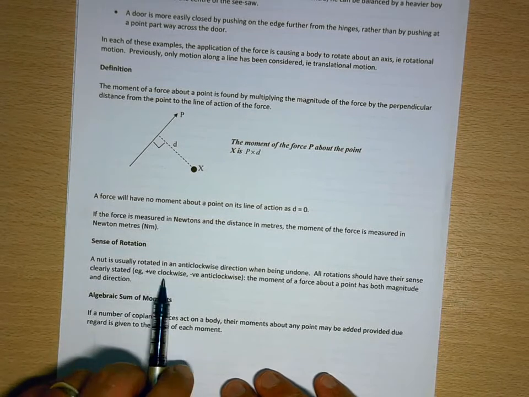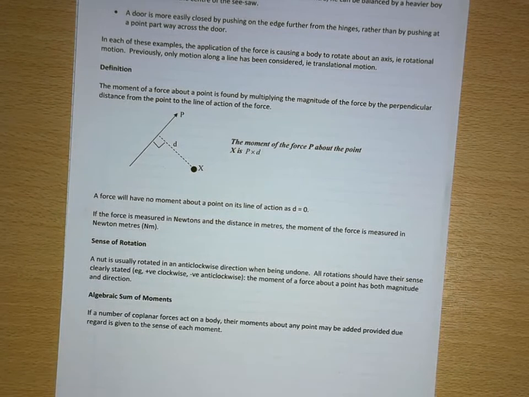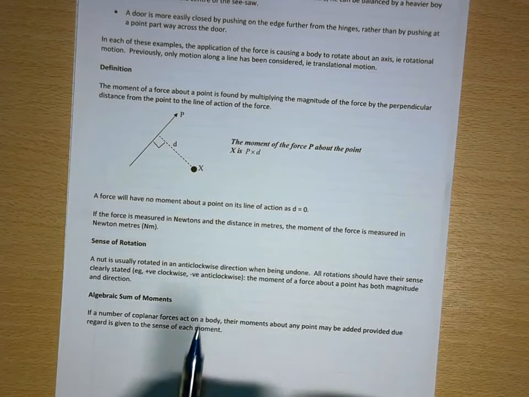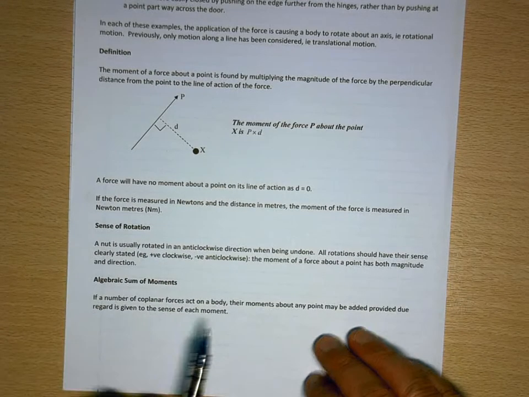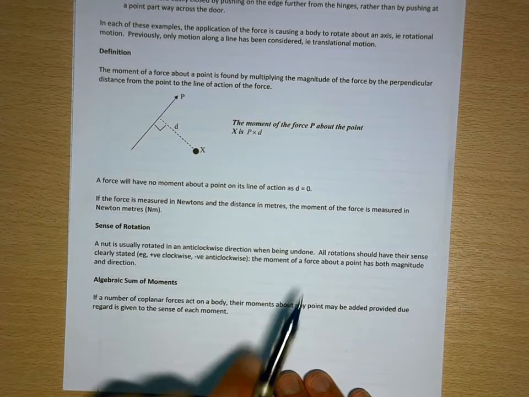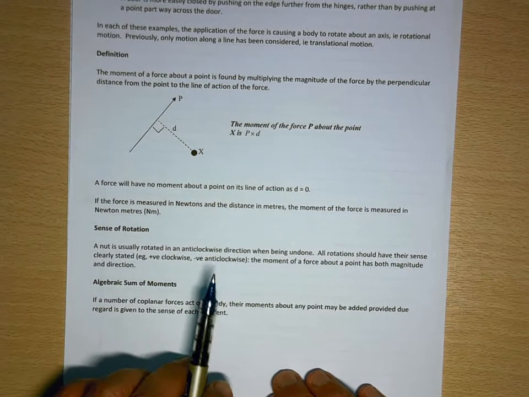Generally, I go with positive being clockwise. Doesn't matter, so long as you're consistent throughout the whole maths that you're doing on a particular system. And the moment of a force has both magnitude and direction, so it's a vector quantity.